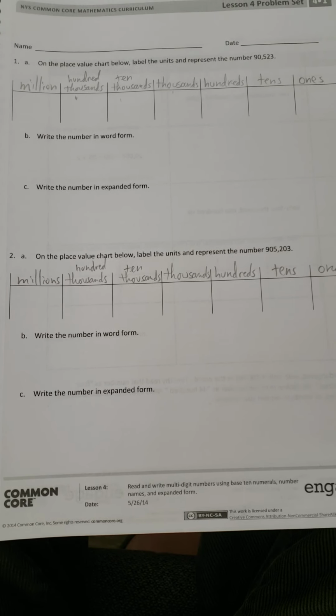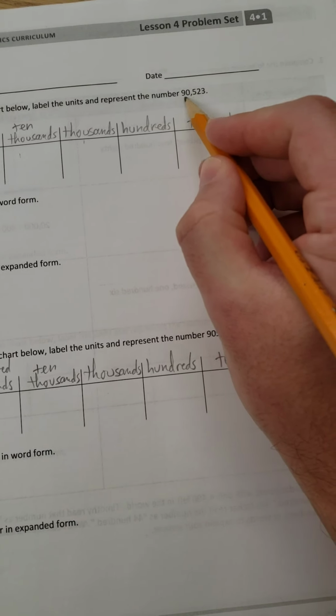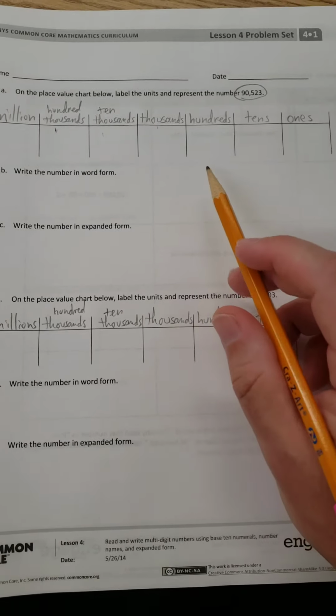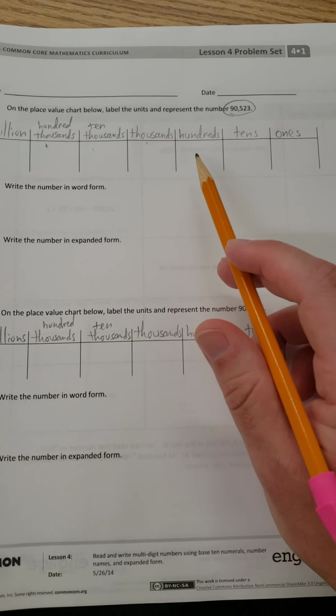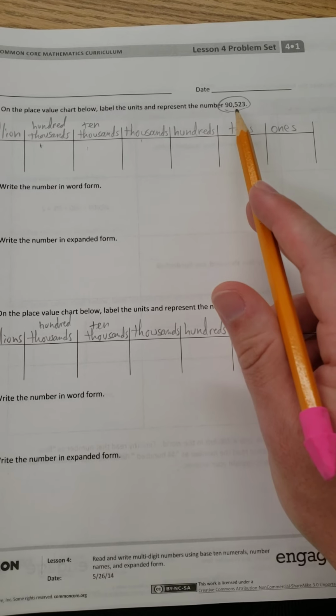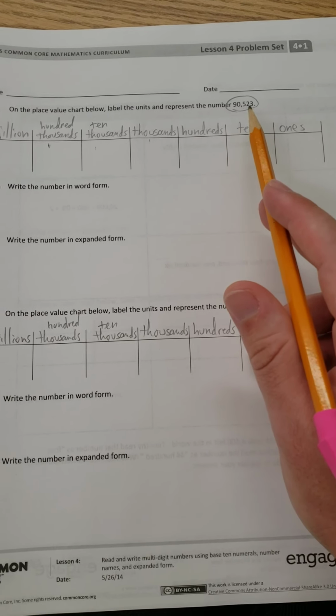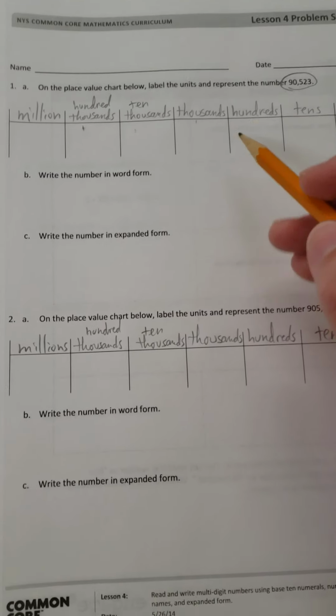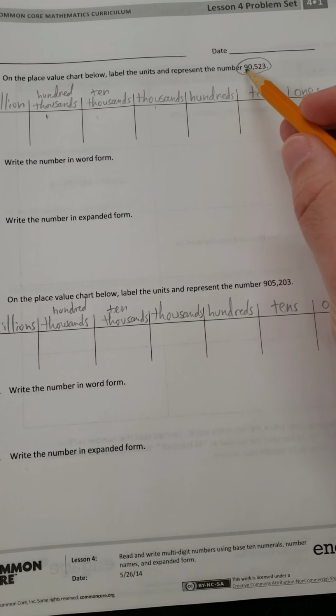All right, so today we're going to be writing numbers in standard form, word form, and expanded form. So standard form is always just the number. So this is standard form. So they want us to, on the place value chart below, label the units and represent the number 90,523. Okay, so 90,000. So the 9 is in the 10,000s place value.